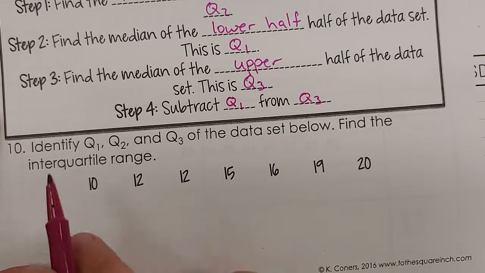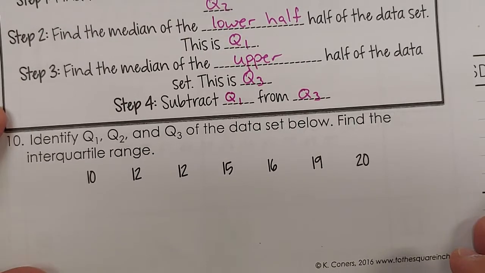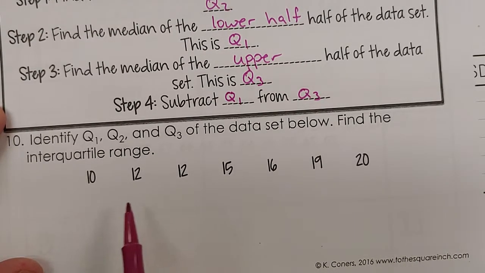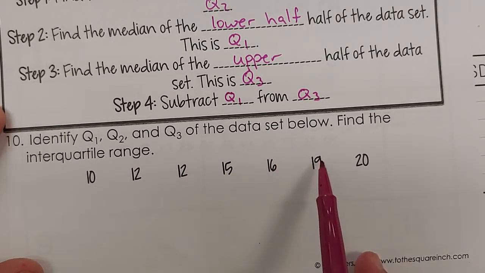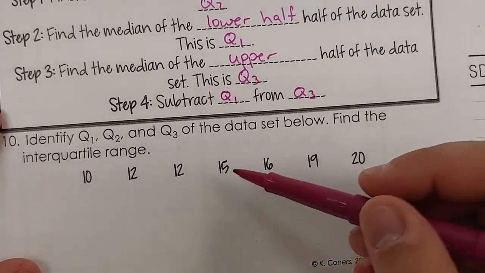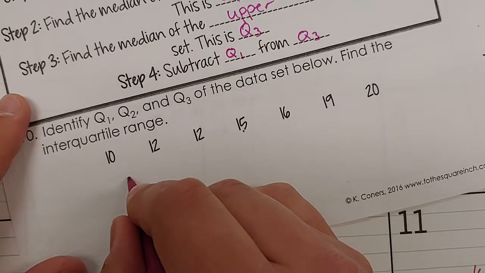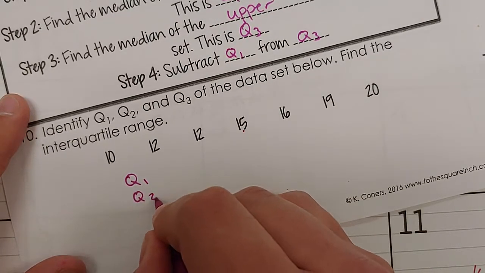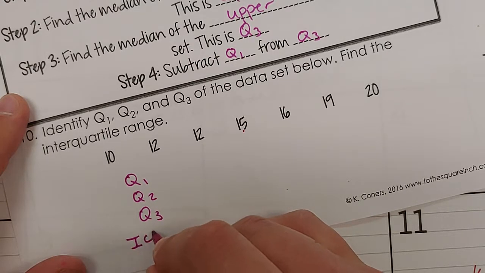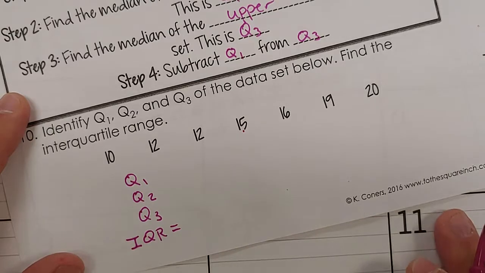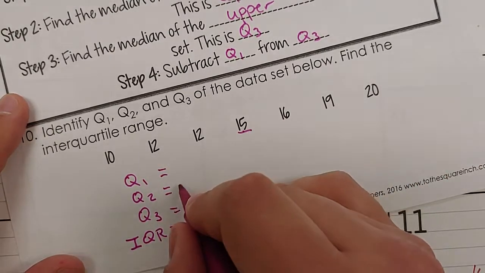So here's a problem. Identify Q1, Q2, Q3 of the data set below, and then we're going to find the interquartile range. They've gone ahead and put this numerically in order for us. So we have 1, 2, 3, 4, 5, 6, 7. So this 15 will be Q2. We're going to go ahead and write this over here: Q1, Q2, Q3, and interquartile range, IQR. So 15 is our Q2.